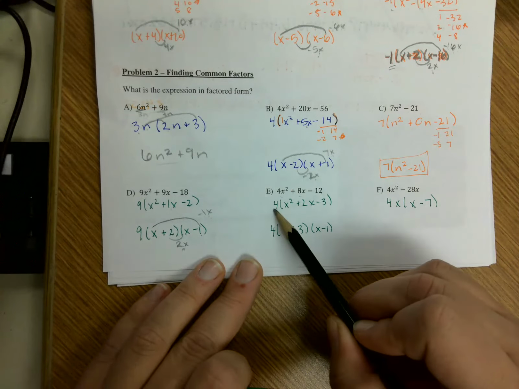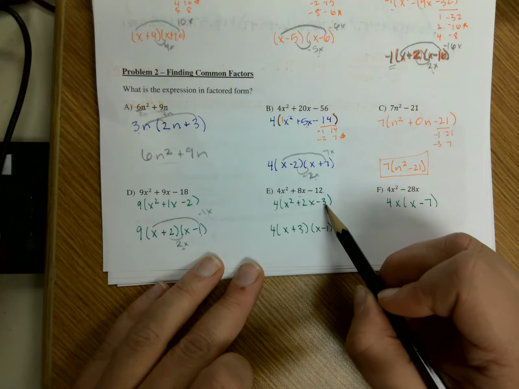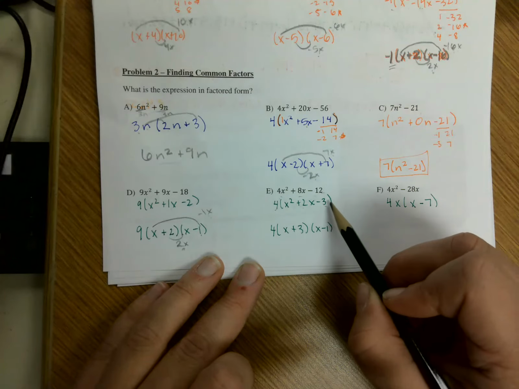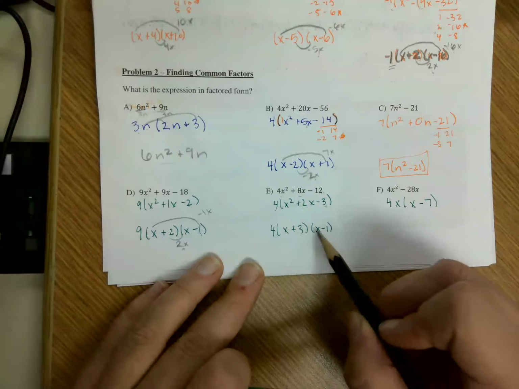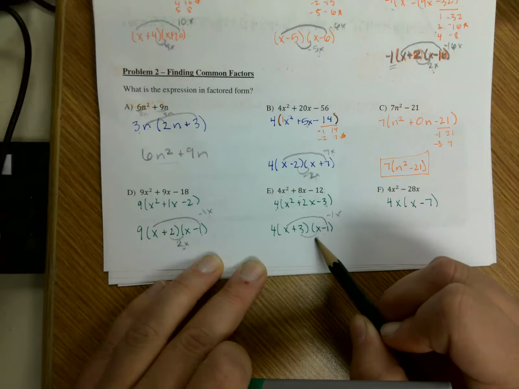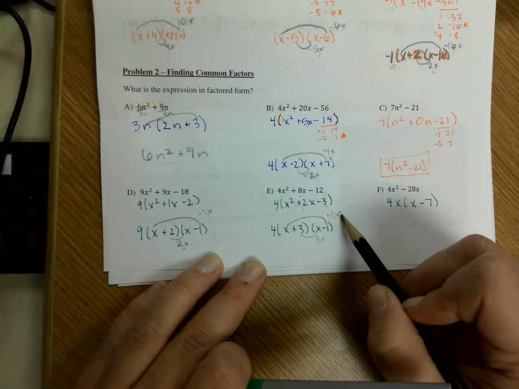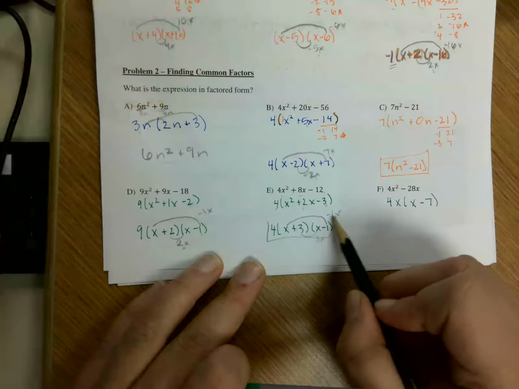Here, I can take out a 4. All of these are divisible by 4. Looking for numbers that multiply to get negative 3, add to get 2. So the factors would be 3 and 1. Again, if I check, my outside here would give me negative 1x. Here it gives me 3x. And together, I have a positive 2x. I add them together. Final answer.